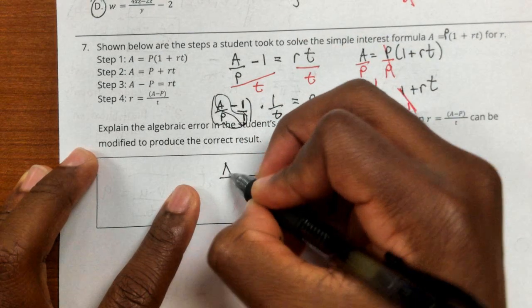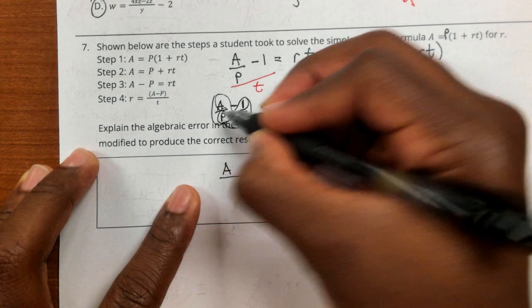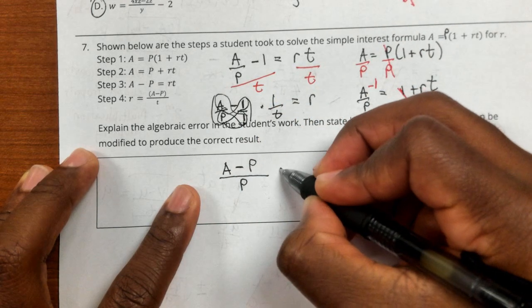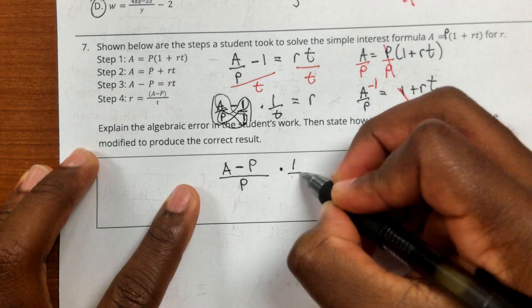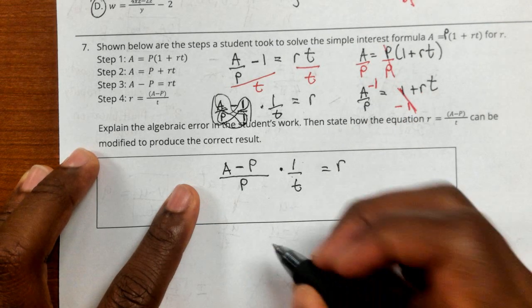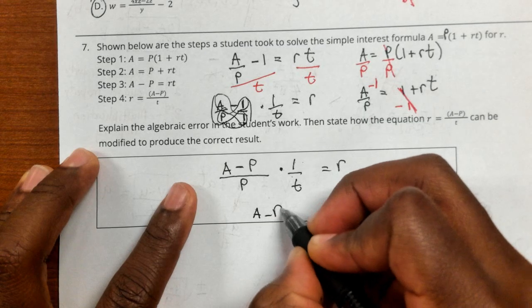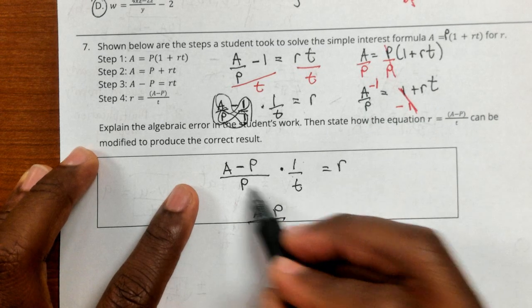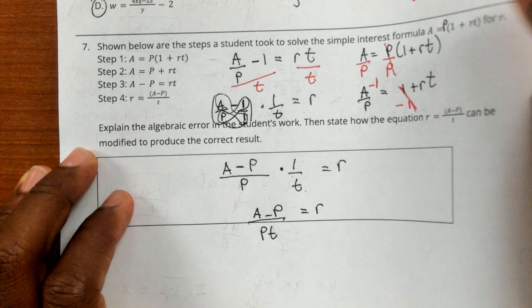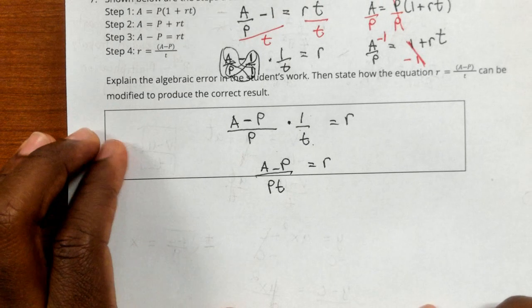1 times A is A. P times 1 is P. And then what am I doing? I'm subtracting. And then now I need to multiply that by 1 over T. So if all of this is multiplied by 1, anything times 1 stays the same. And P times T is PT. All right, so that would be my result, okay?